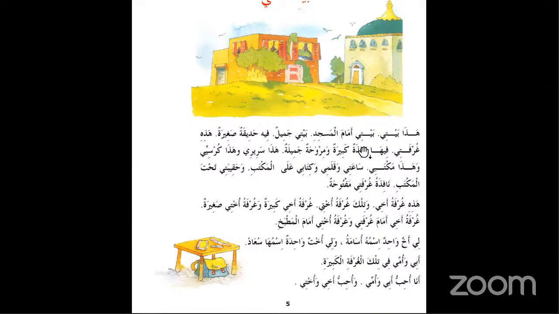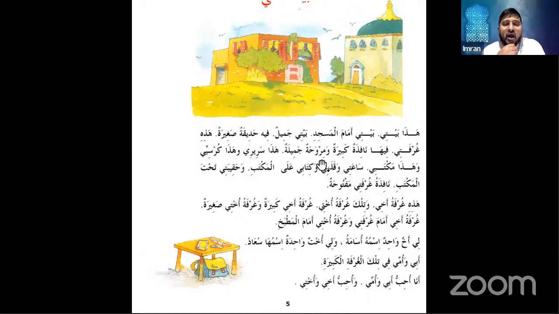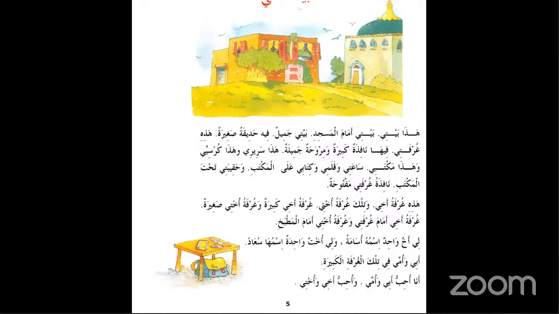Haza baiti. This is my house. Baiti amam al masjidi. My house is in front of the mosque. Baiti jamilun. My house is beautiful. Fihi hadikatun saghiratun. In it is a small garden. Hazihi ghurfati. This is my room. Fiha nafizatun kabiratun. It has a big window. Wa mirwahatun jamilatun. And a beautiful fan.